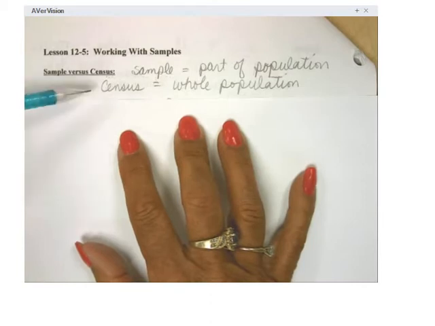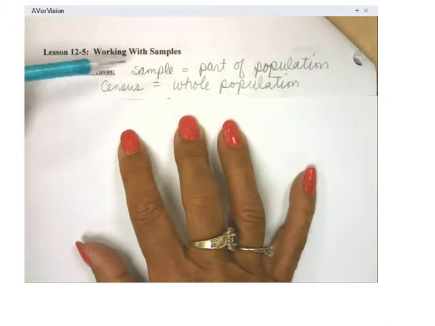Now, that is not realistic for us in the United States. That's over 300 million people that we'd have to get information from if we want to find information, say, about fast food service. What's their favorite fast food service? We're not going to use a census for that type of information. We're going to use samples, or we're just going to take a part of the population.